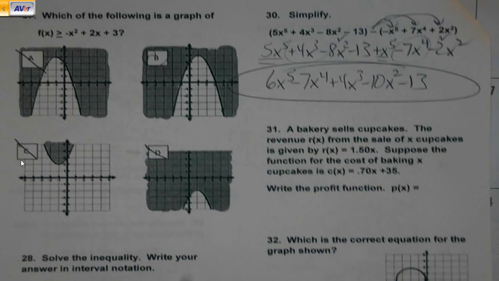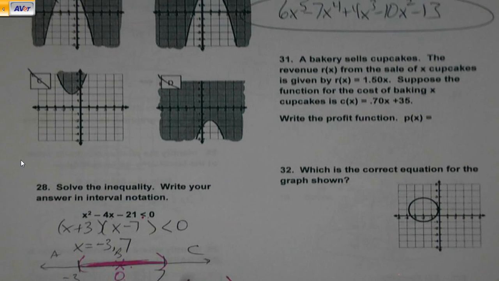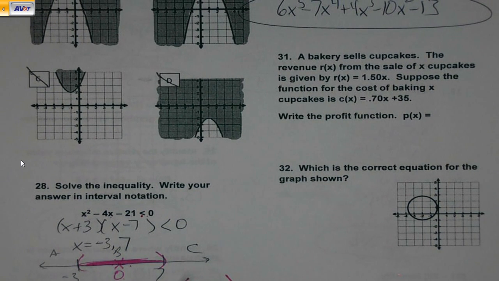That'd be ridiculous. All right, bakery sells cupcakes. Oh, it's your lunch. I'm getting hungry. So the revenue of the sale of cupcakes is given by 1.50x. In other words, you're selling the cupcakes for $1.50. Suppose the function for the cost of baking is this, right? The profit function.